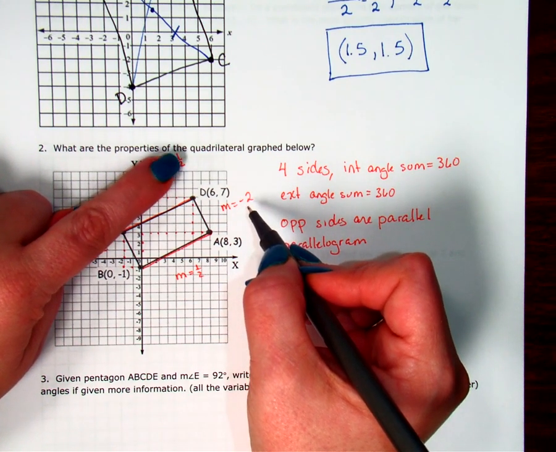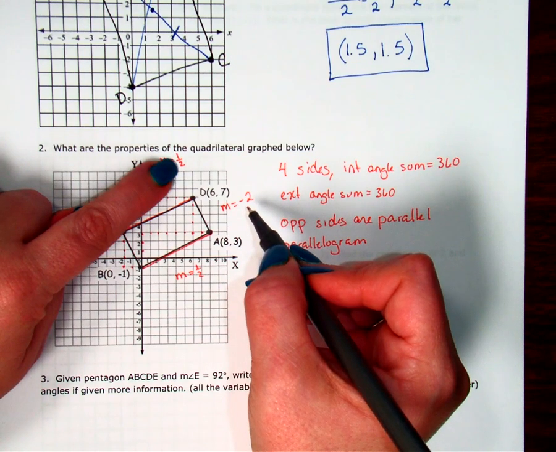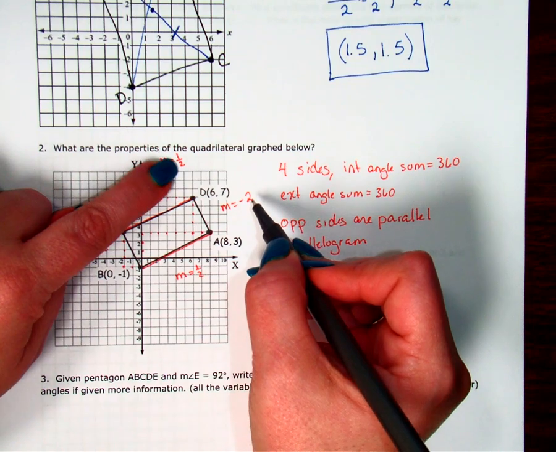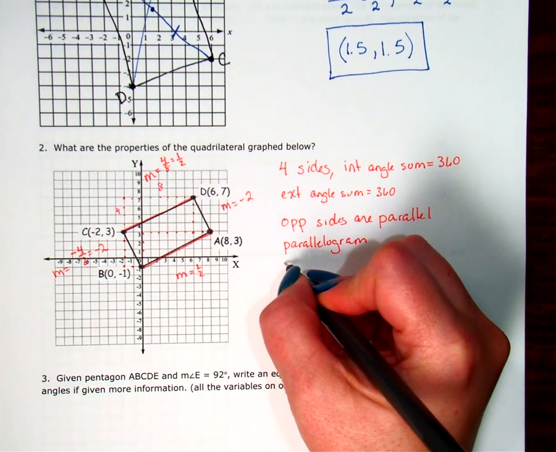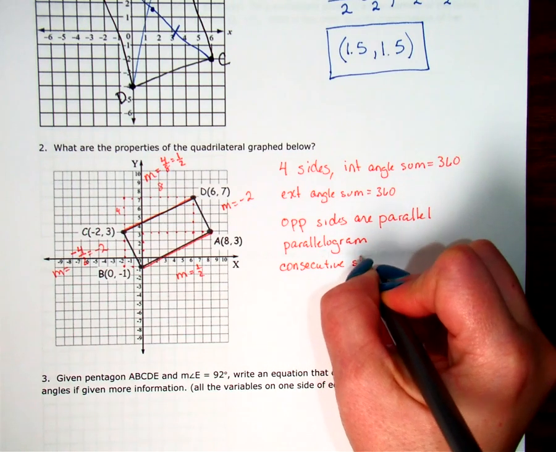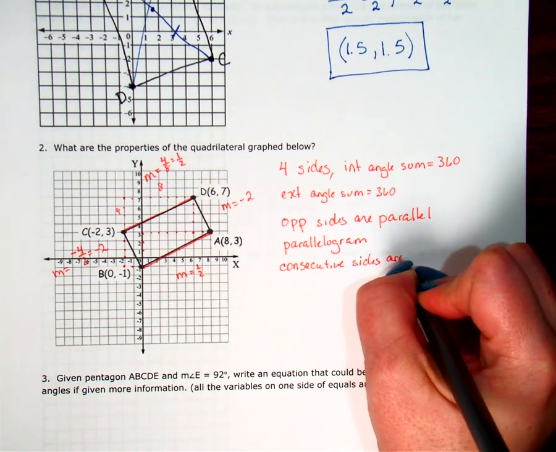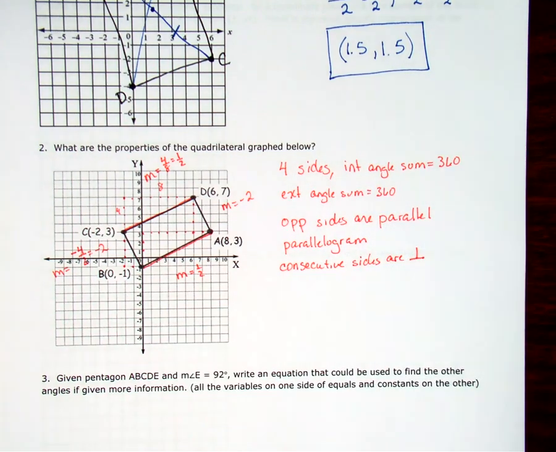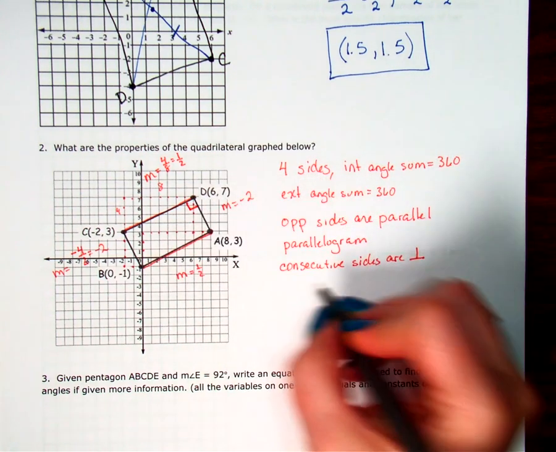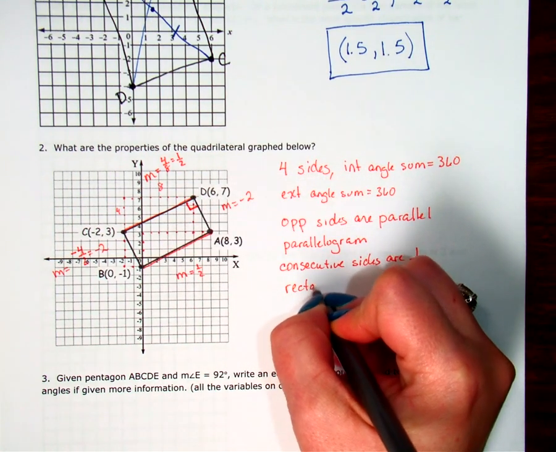Are they reciprocals? Is 1 over 2, when I flip it over, 2 over 1, is that the same as 2? Yes, it is. So my consecutive sides are perpendicular. Which means, if it's a parallelogram with consecutive sides that are perpendicular, I have 90-degree angles, and this is a rectangle.